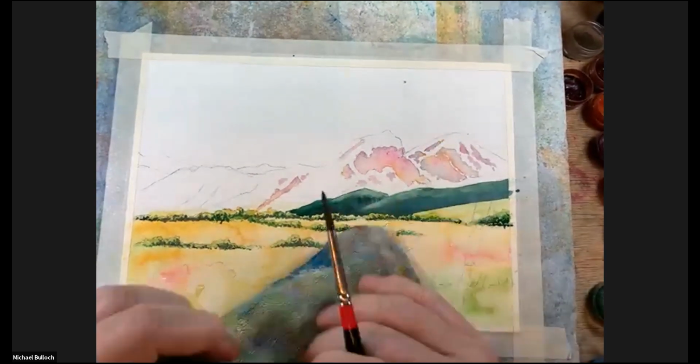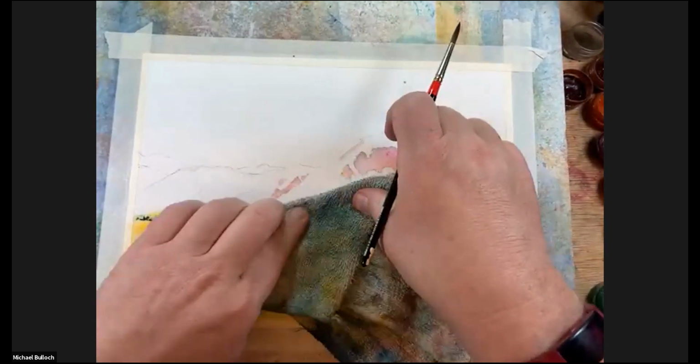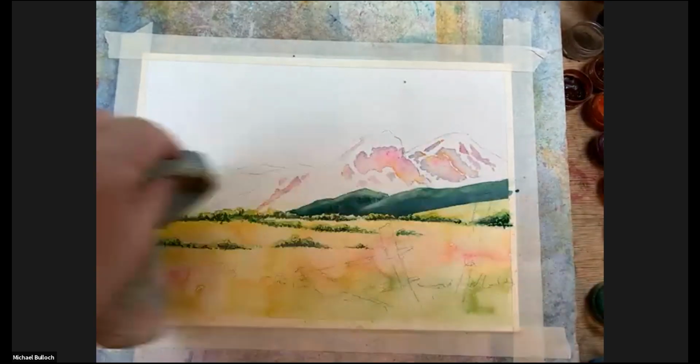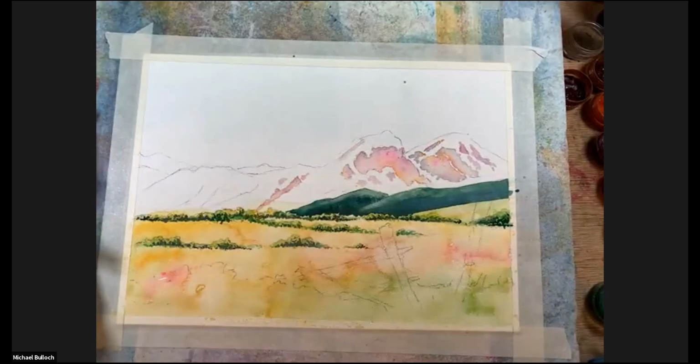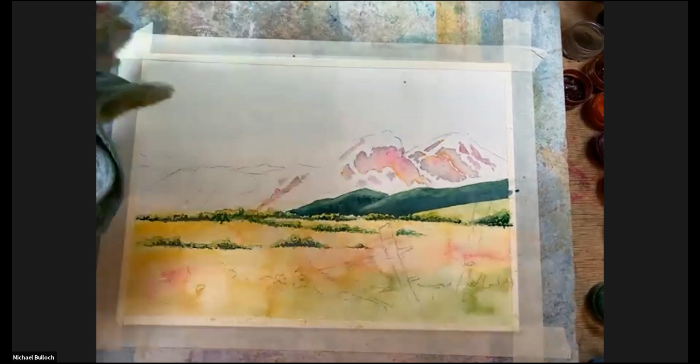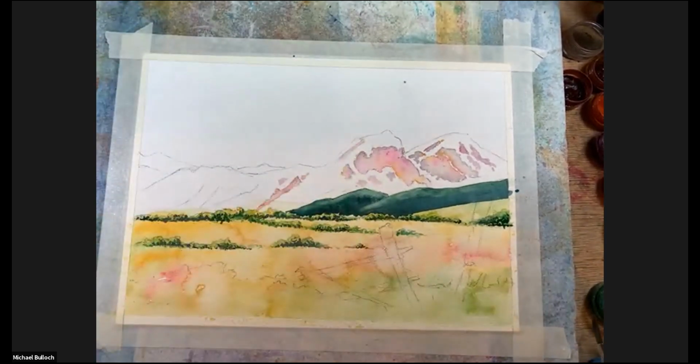and then just kind of lifting, just lifting out a lot. I'm not really scrubbing it. If I wanted it to go down to much lighter, I would sit there and scrub it with my washcloth here, but I don't want to do that. But yeah, so I just wanted that little bit of a highlight on there.